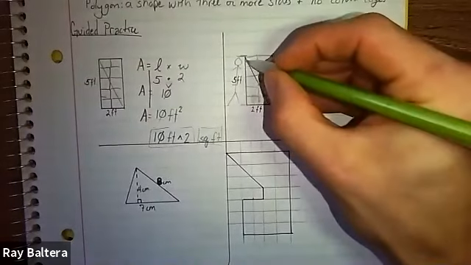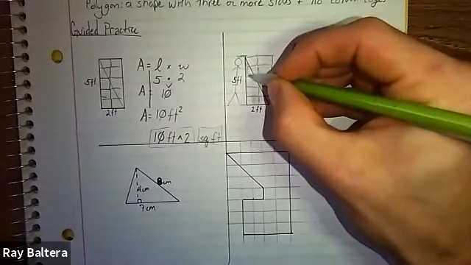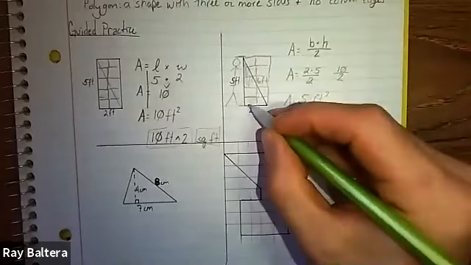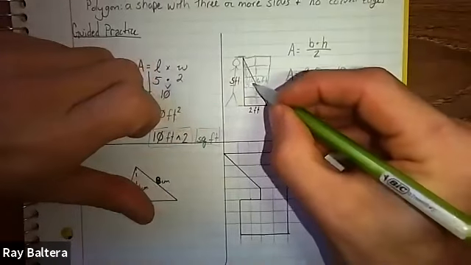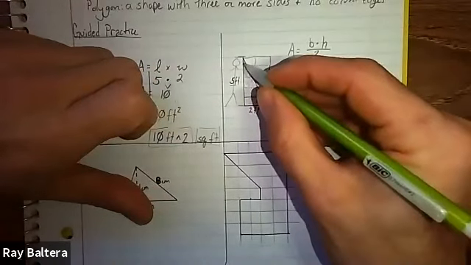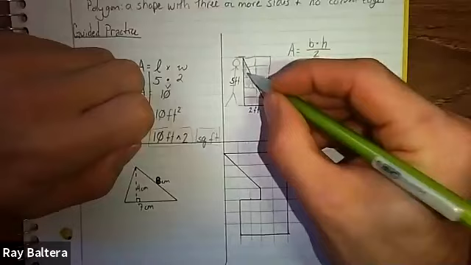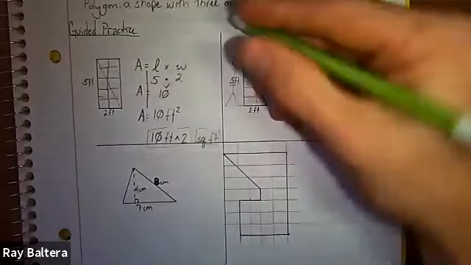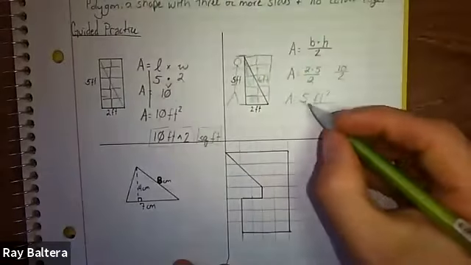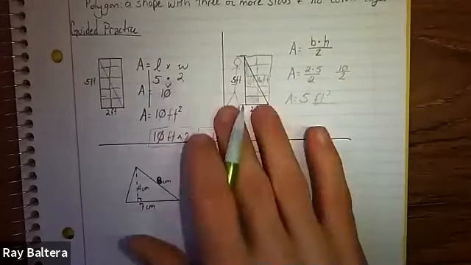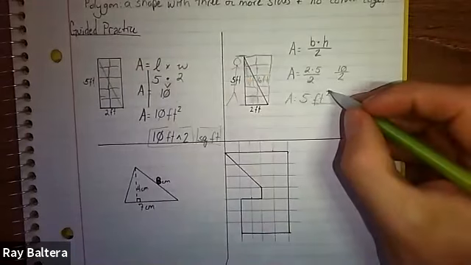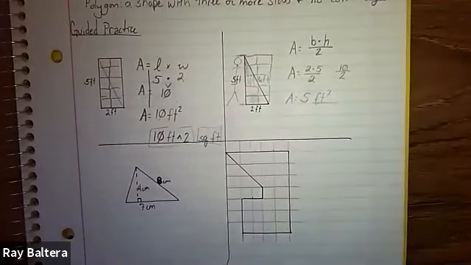Now up here, it's just a small portion. But then as you get smaller, you have 1, 2 full triangles, and you have like 3 if you combine this. And then if you combine these next few, you would end up with 5. So 5 feet squared. The label for anything when you find the area is square units.